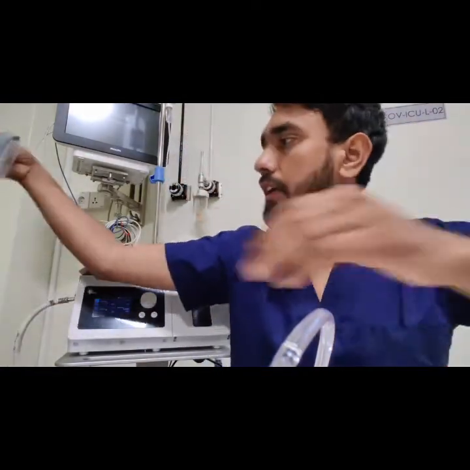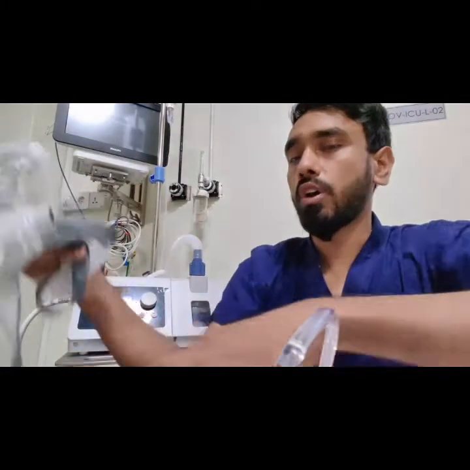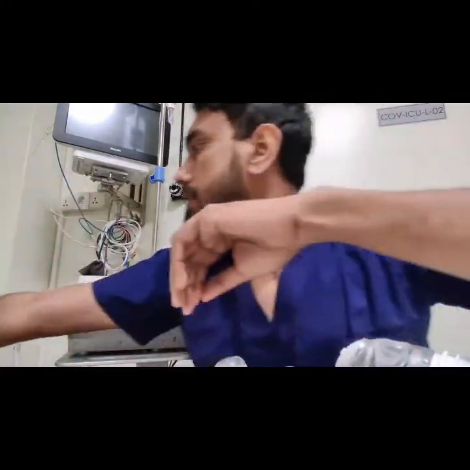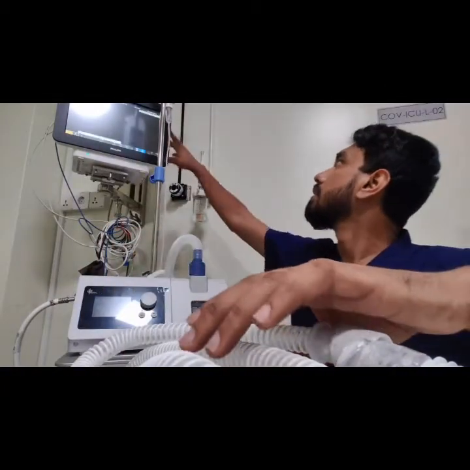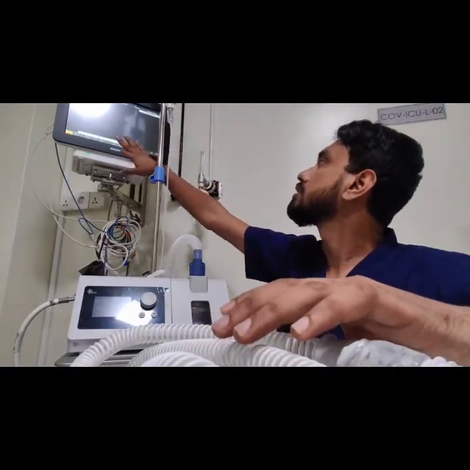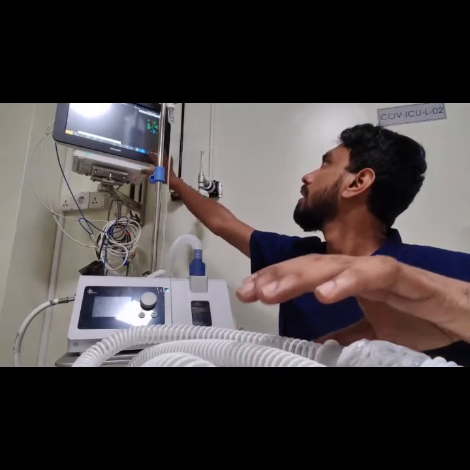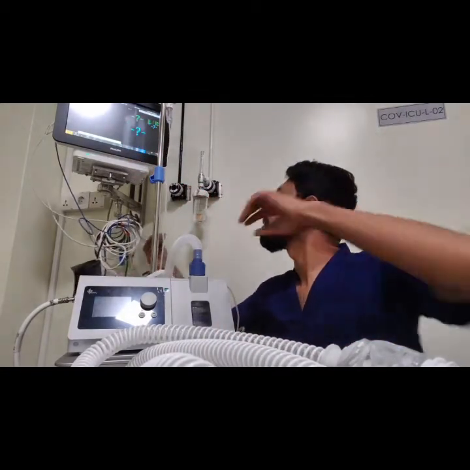I would like to discuss another non-invasive appliance that we can easily use for the patient. This is the central monitor, and everything can be measured through it.